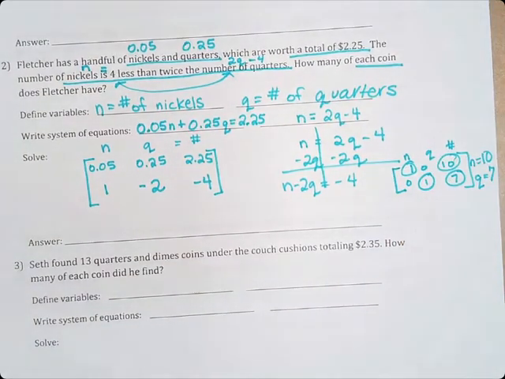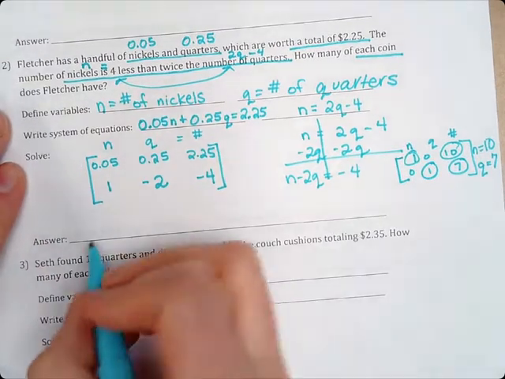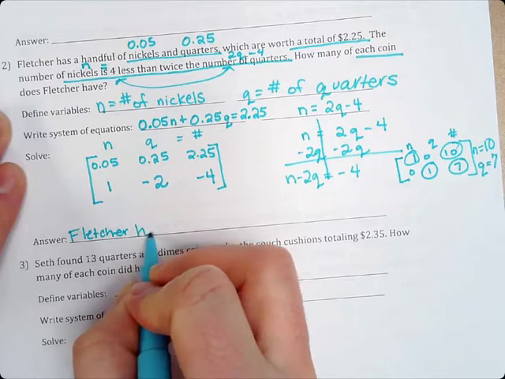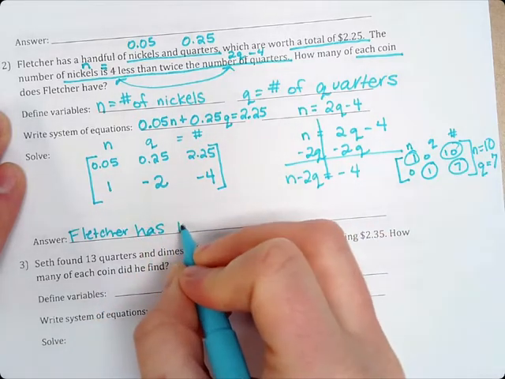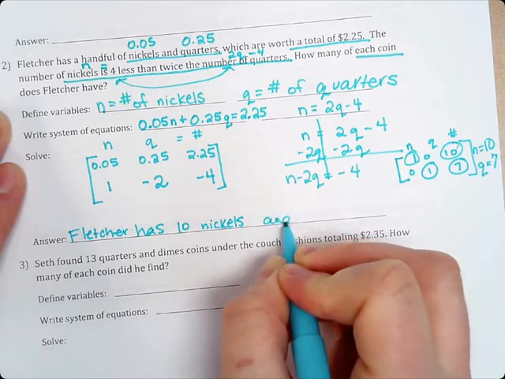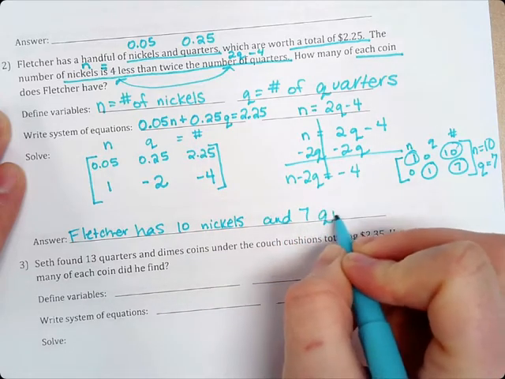Our answer we need to write in words. So we will say Fletcher has 10 nickels and 7 quarters.